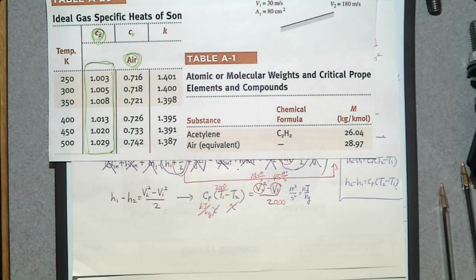Then you can use that value. Then at what temperature do you need to evaluate this specific heat? The inlet temperature? The exit temperature? No, the average temperature. Okay, sounds simple. So let's find the average temperature and then get this CP.